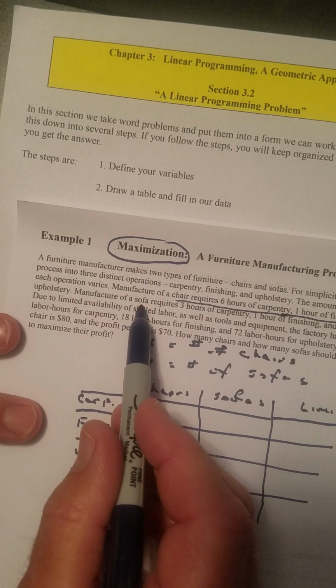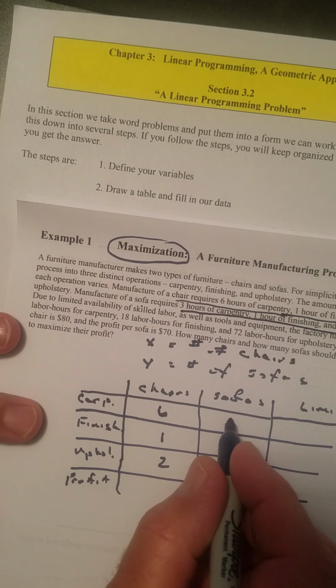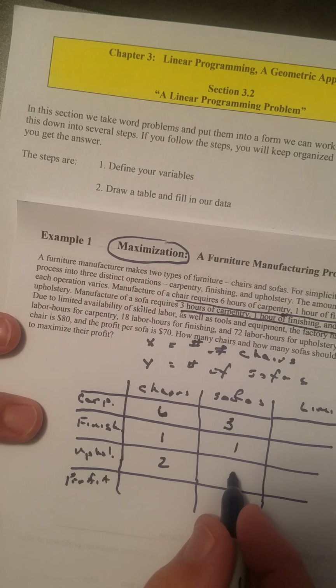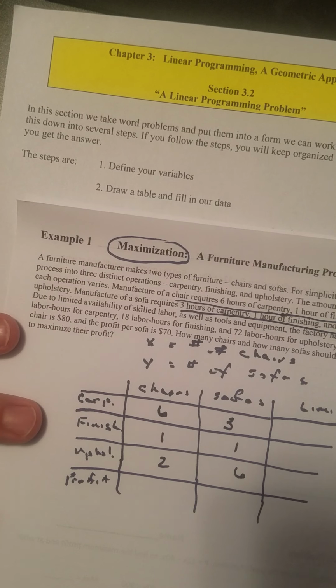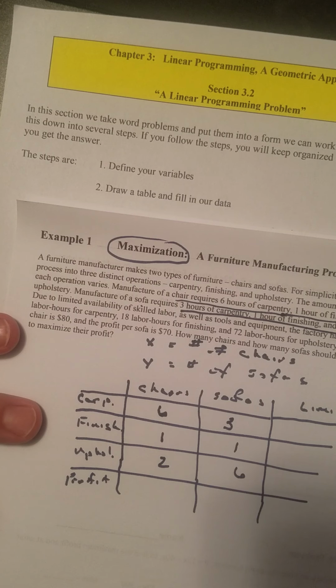For a sofa, it's 3, 1, and 6. When you read the paragraph and you've got numbers everywhere, it's hard to understand what goes where and how it relates. By coming up with a chart, you organize your numbers.